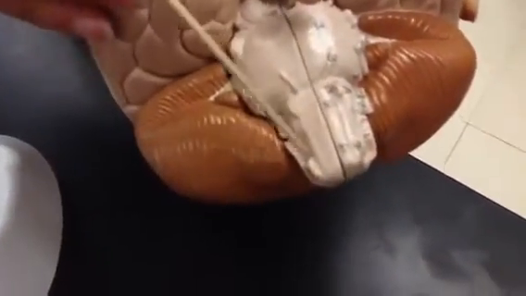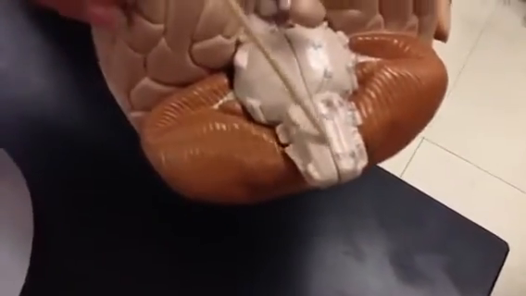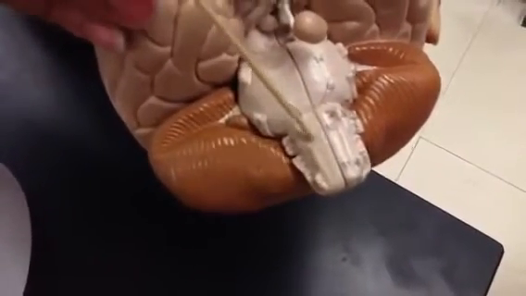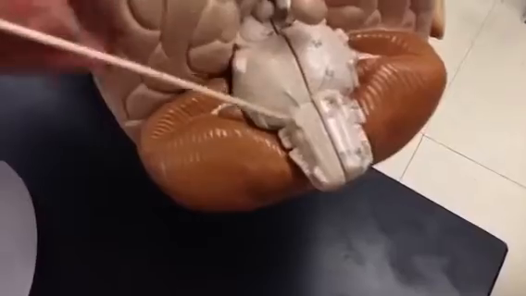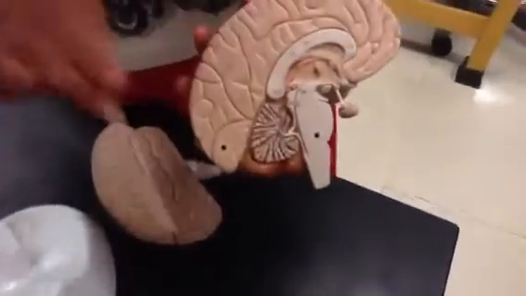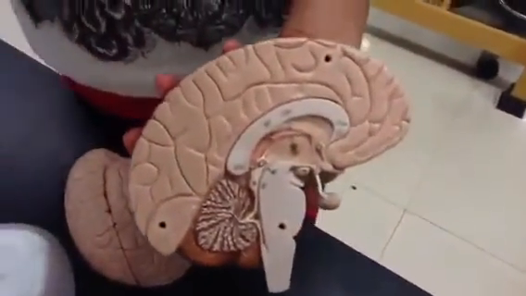Okay? The medulla oblongata also has these straightaways down the front, and these are called the pyramids of the medulla oblongata. Okay? So those are all the major structures that you can see from this mid-sagittal section. So that concludes this video.